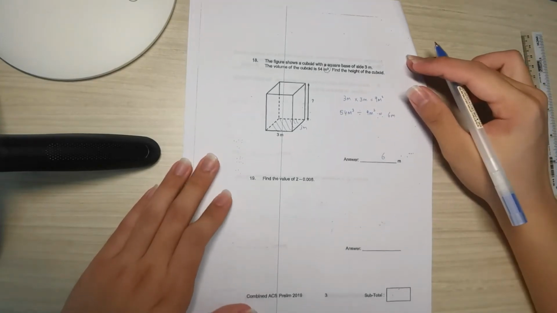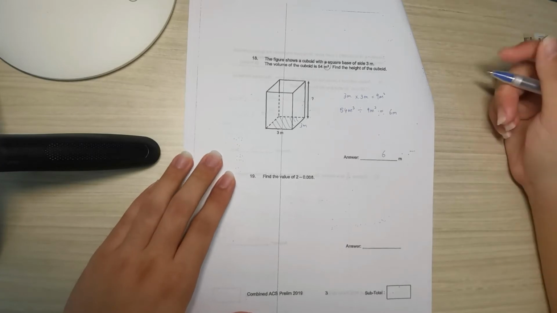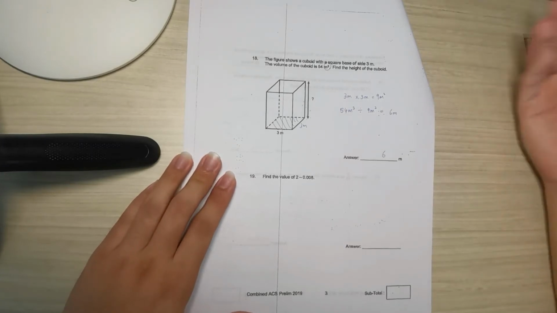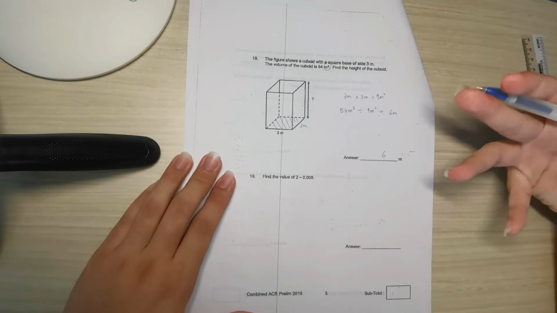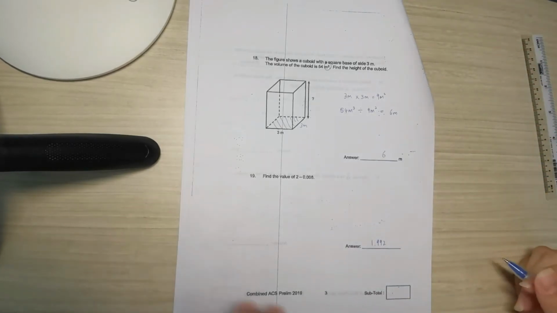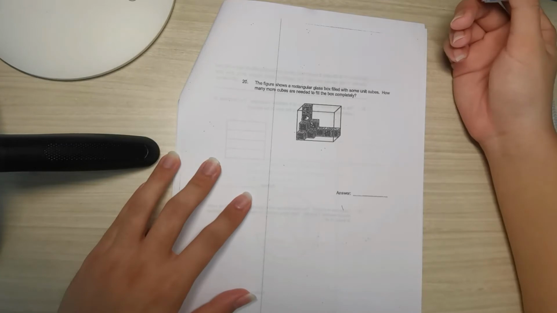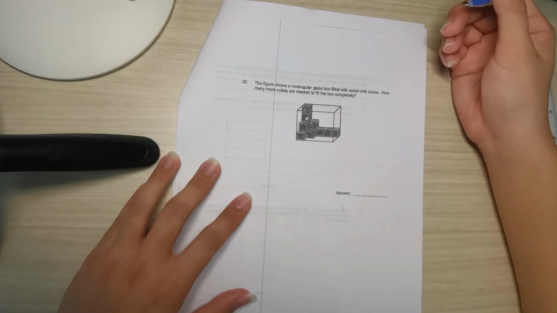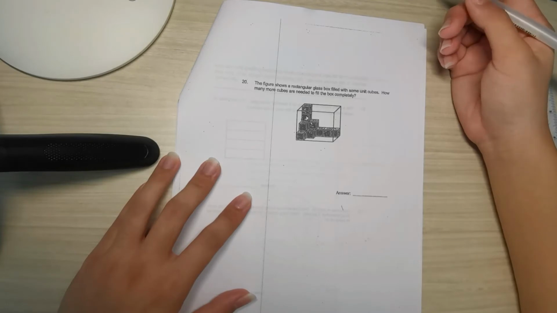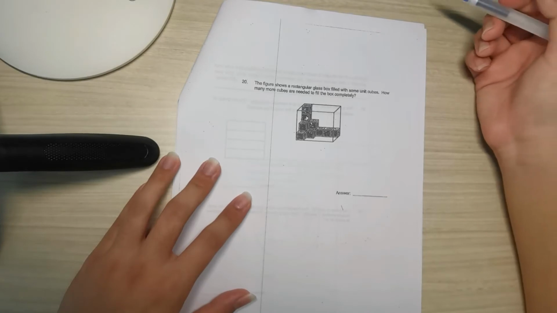Next, find the value of 2 minus 0.008. So please do your calculation, but I'm not going to go through this. This should be 1.992. Next. The figure shows a rectangular glass box filled with some unit cubes. Find how many more cubes are needed to fill the box completely.